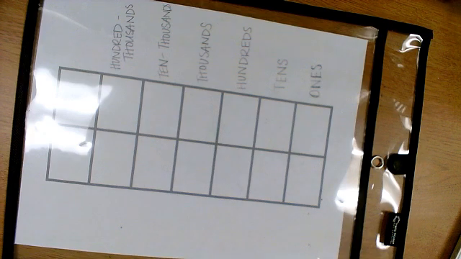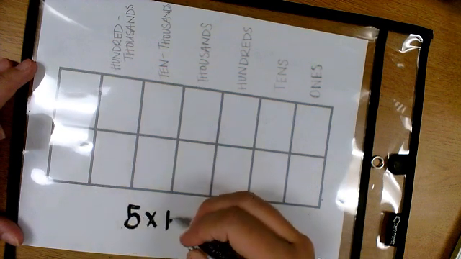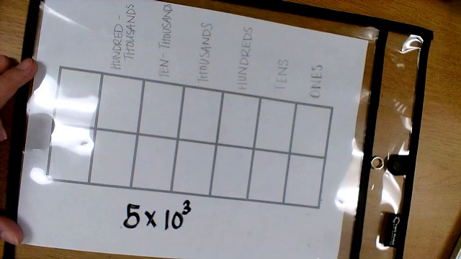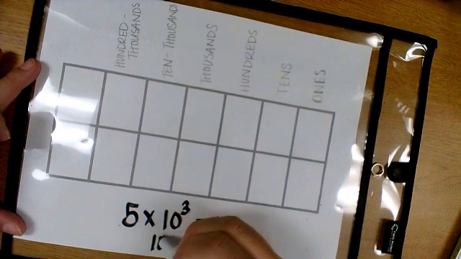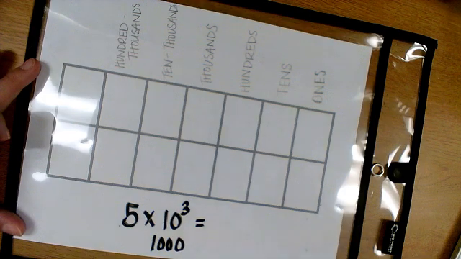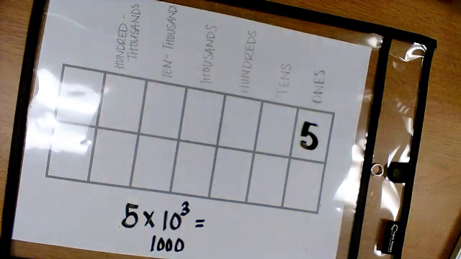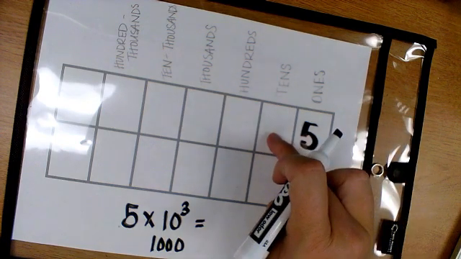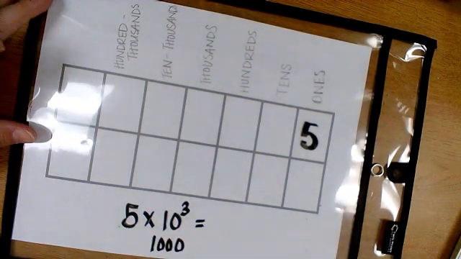So for example, if we have the problem 5 times 10 to the third power, we already discussed that 10 to the third power is the same as 1,000. So the exponent is 3, there should be 3 zeros. But the exponent also tells me how many places I'm going to shift. Because 10 to the third power means 10 times 10 times 10, I'm going to shift those 3 places in my place value chart.